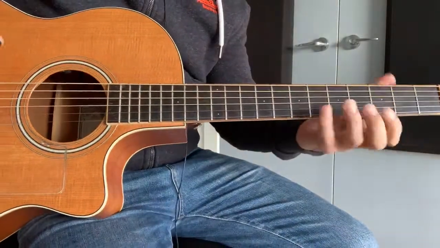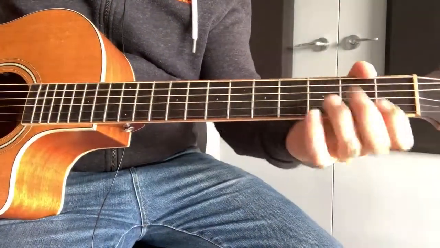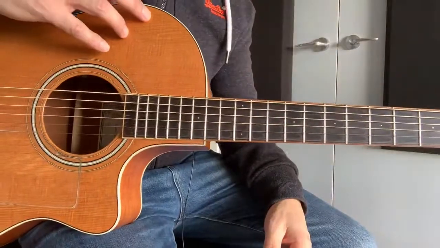A lot of fun, and just for the record, the song centers around those chords, so good ear training for you to try and work that stuff out.